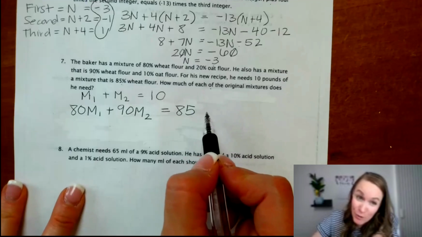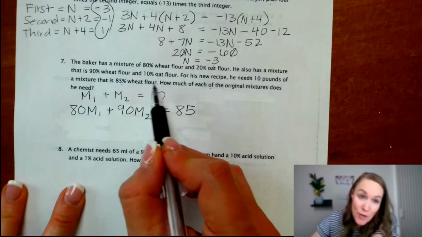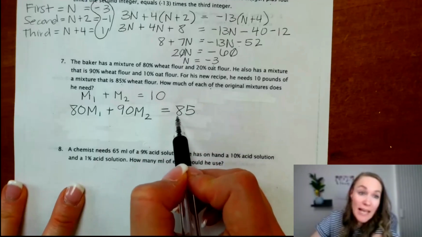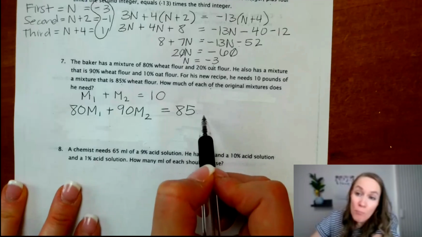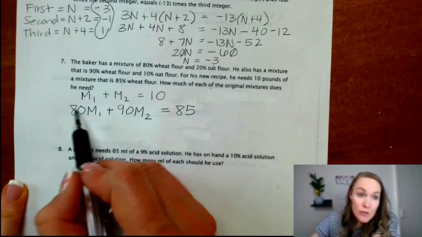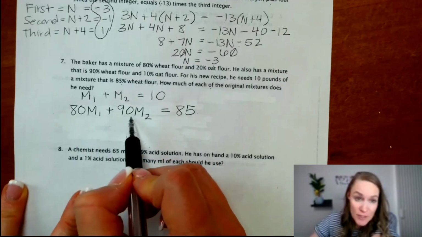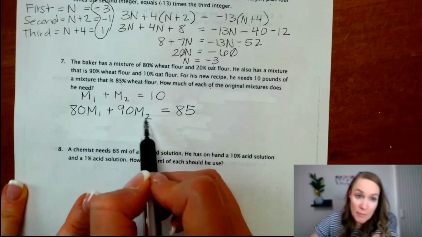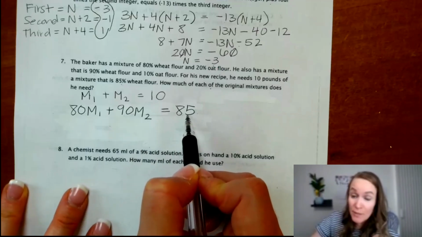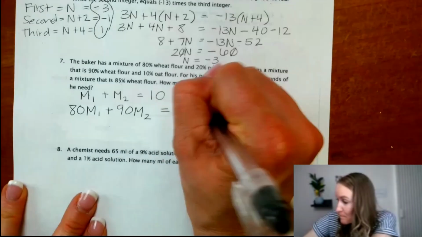Now I have to think, what is that poundage going to be? It's not a variable. It's actually 10. It's going to be 85% multiplied by the number of pounds. So remember, this is 80% multiplied by the number of pounds plus 90% multiplied by the number of pounds. And I need 85% multiplied by the number of pounds. And the number of pounds that I end up with is 10.